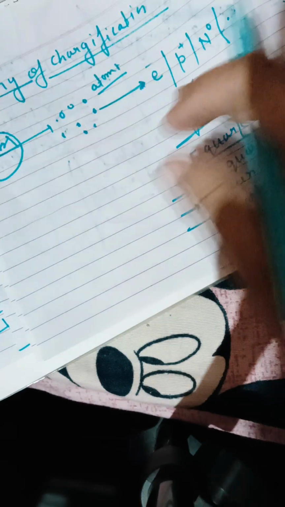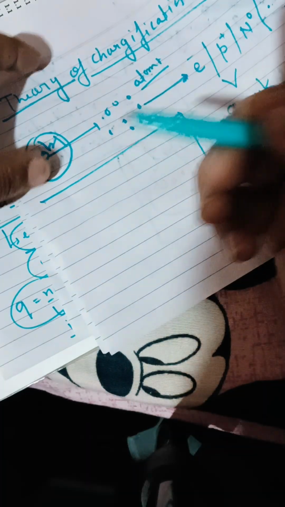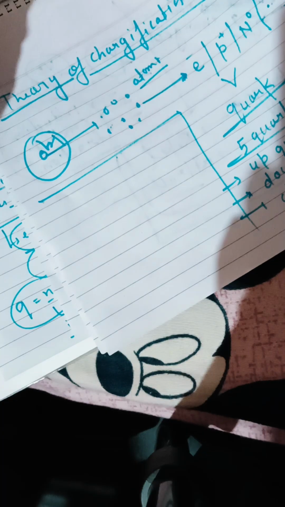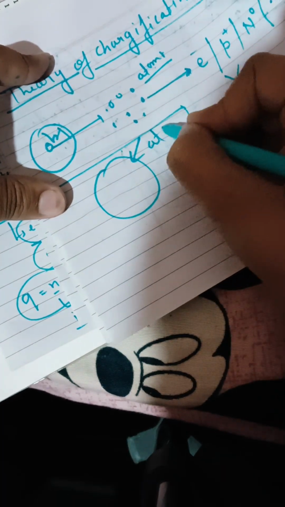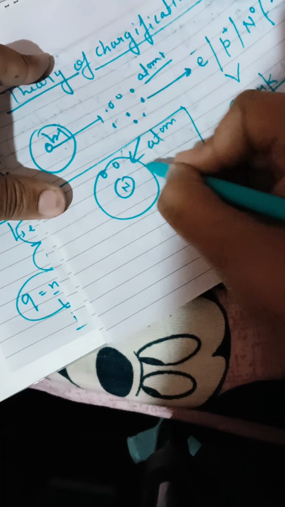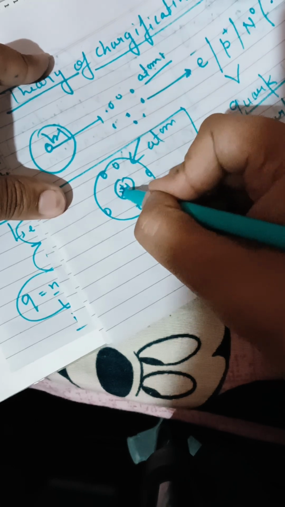Okay, so understand, an atom has the property that when it gets energy, let's understand, this is the atom, this is the nucleus, electrons are here and protons are here.